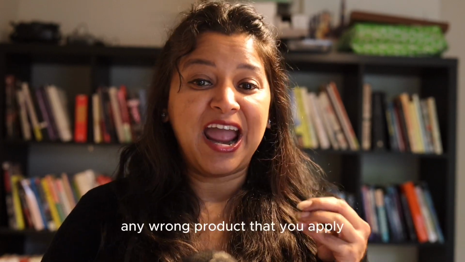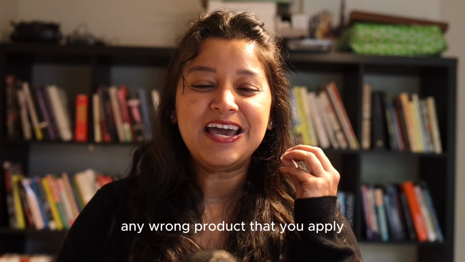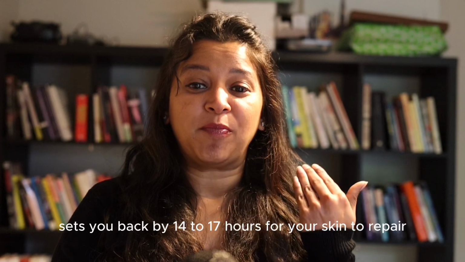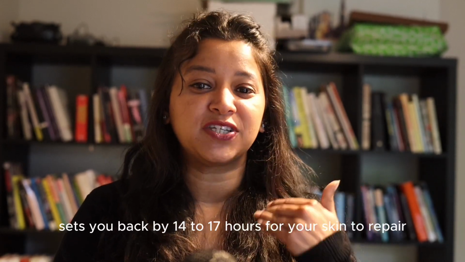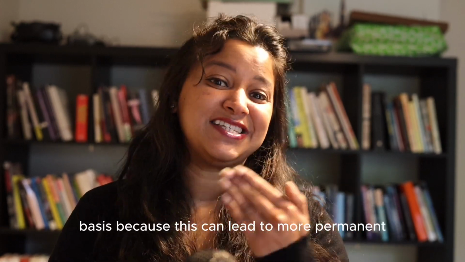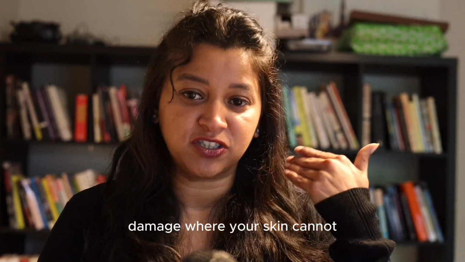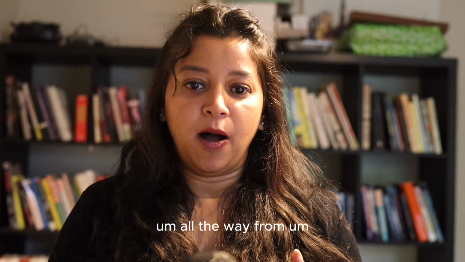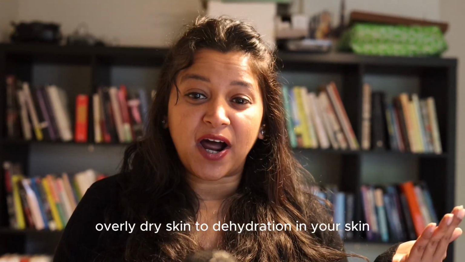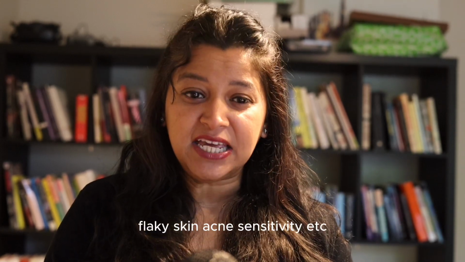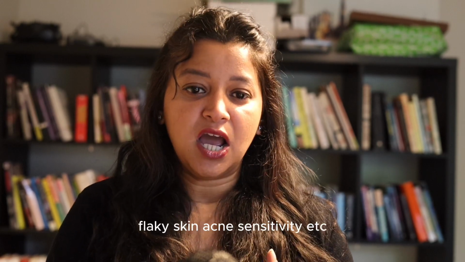So remember, any wrong product that you apply that damages your skin's acid mantle sets you back by 14 to 17 hours for your skin to repair. And you don't want to keep doing this on a regular basis, because this can lead to more permanent damage that your skin cannot repair itself from. Now, a damaged acid mantle leads to a number of skin issues, all the way from overly dry skin to dehydration, overly oily skin, flaky skin, acne, sensitivity, etc.